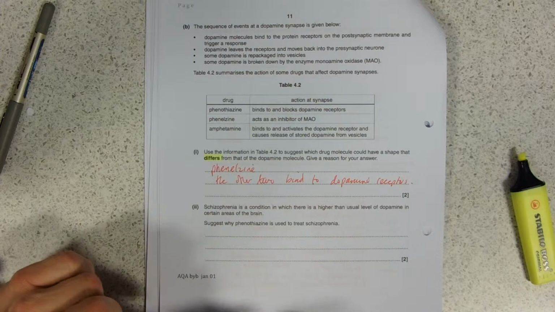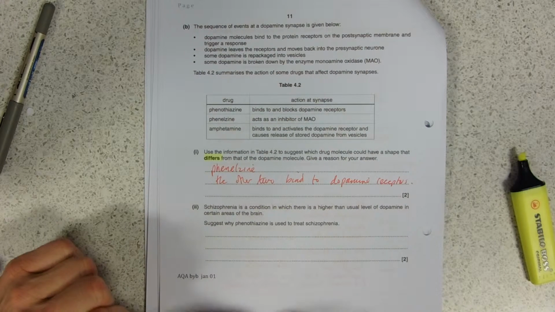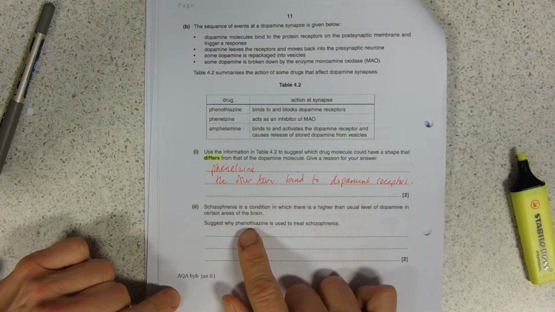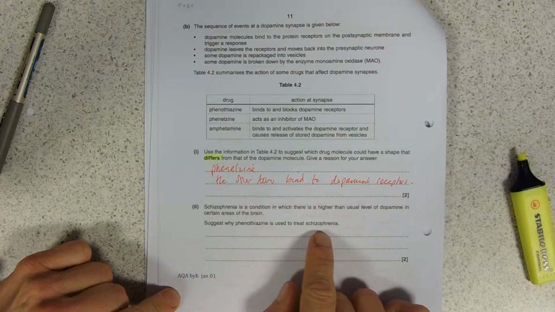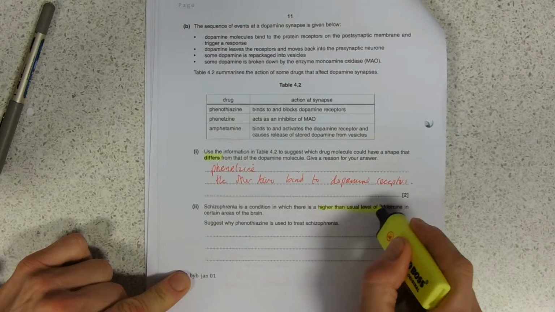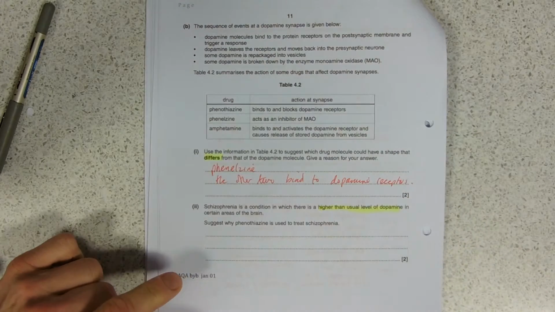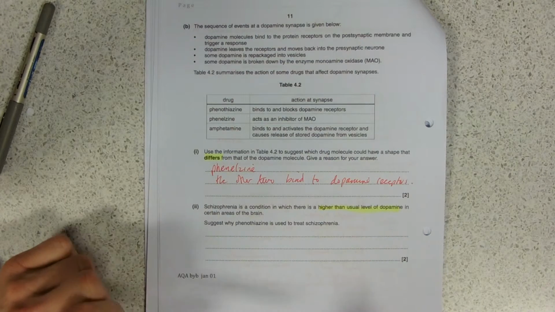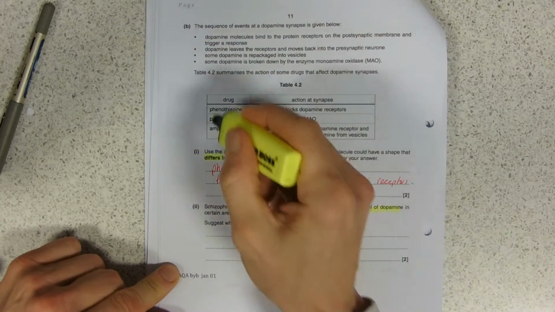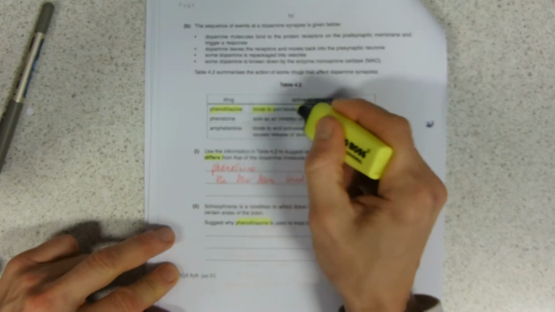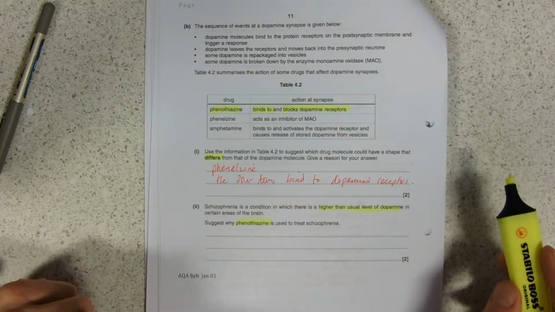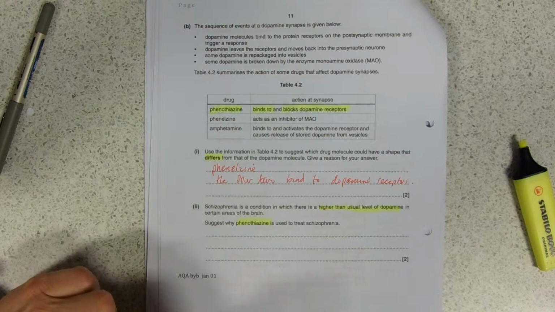Schizophrenia is a condition where there is higher than usual level of dopamine in certain areas of the brain. Okay. Suggest why phenothiazine is used to treat schizophrenia. Well, the problem is higher than usual dopamine, so we're looking for something that's going to stop dopamine acting, and it says this one here binds to and blocks dopamine, so it gets in the way of the dopamine. It blocks the receptors so dopamine cannot bind to them.